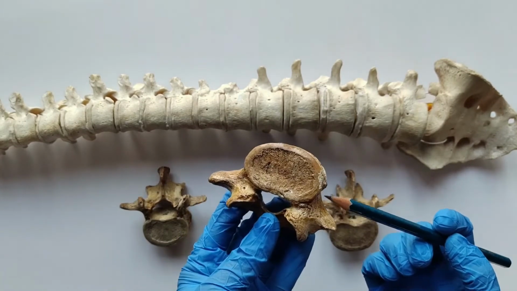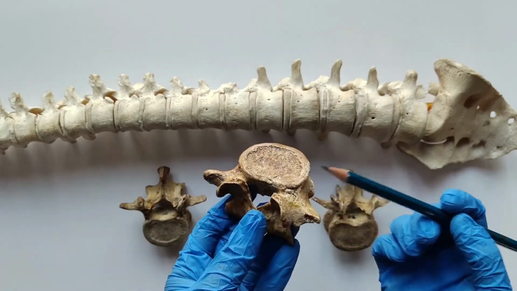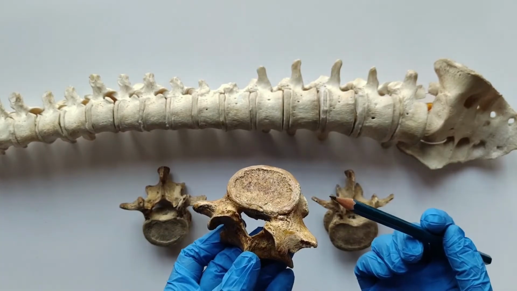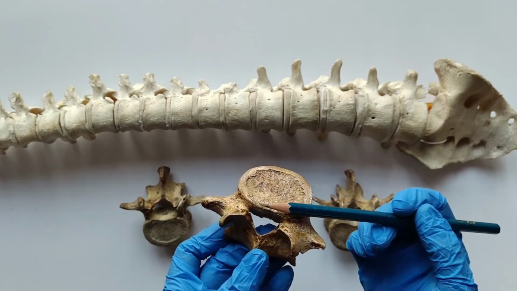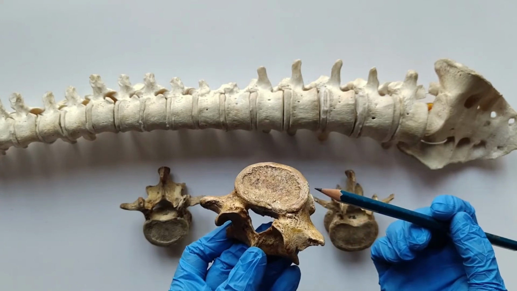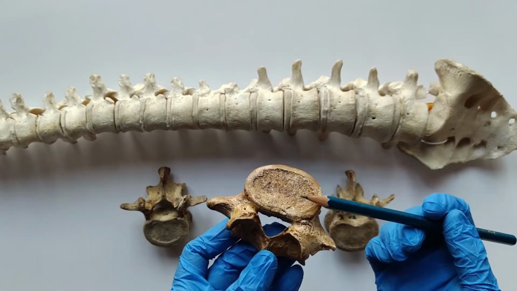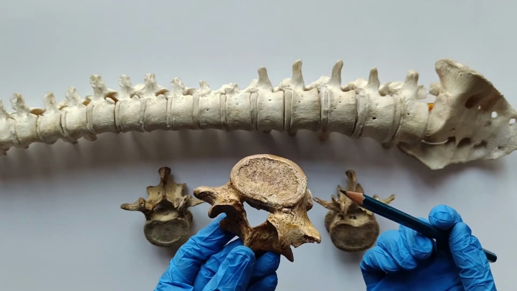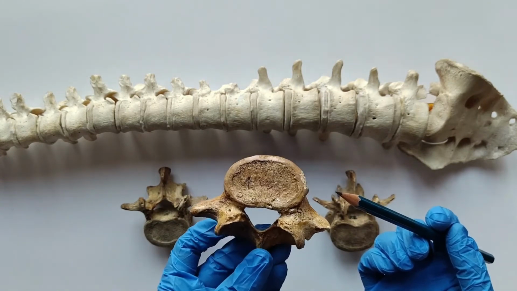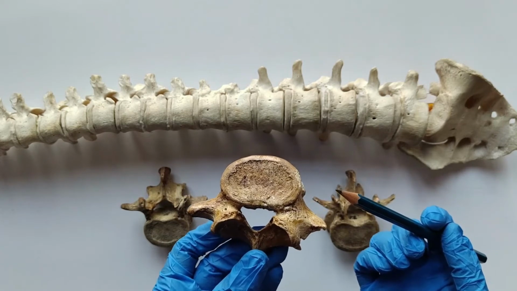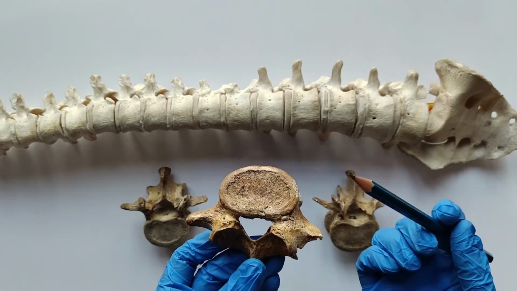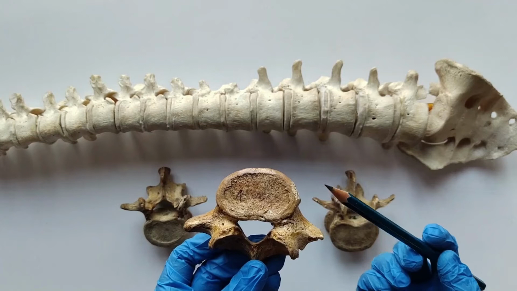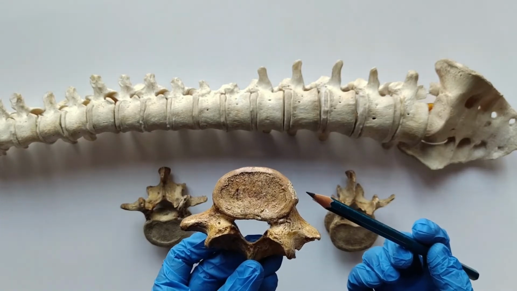And then there is the absence of costal facets on body. We know that the vertebral bodies of the thoracic vertebrae has got costal facets. So there are no costal facets on the body of lumbar vertebra. And then foramen transversarium is absent in lumbar vertebrae. So foramen transversarium is a distinguishing feature of cervical vertebrae. So foramen transversarium is not present in lumbar vertebrae.